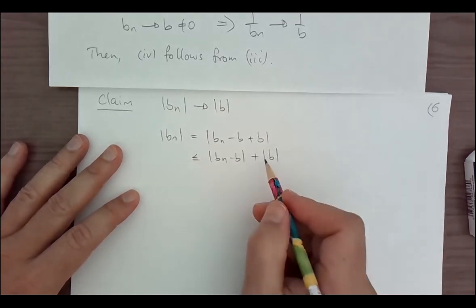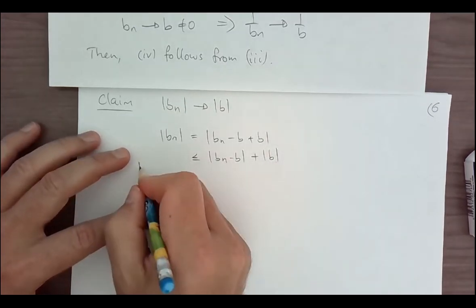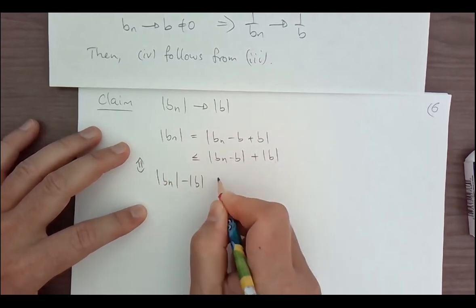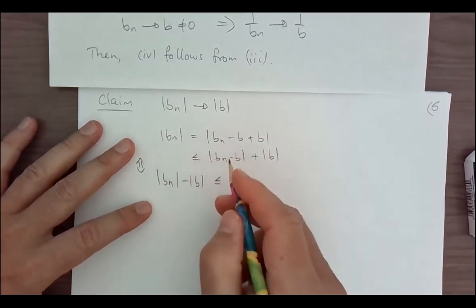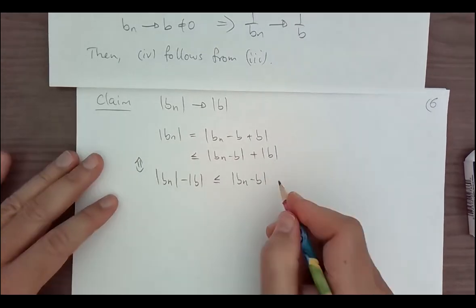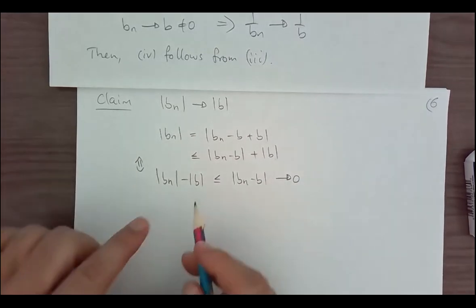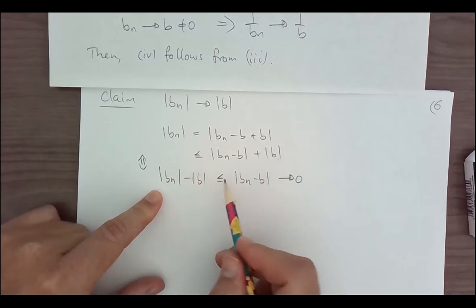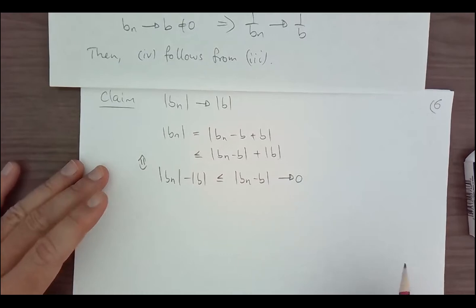And what you do is you move this thing to the other side. So you show that when I move this to the other side, here I have bn minus b. Right, so this goes to 0. Therefore, this difference here is bounded from above by 0 in the limit. That gave us 1. We also need the other one.